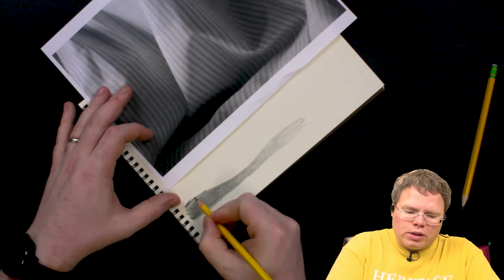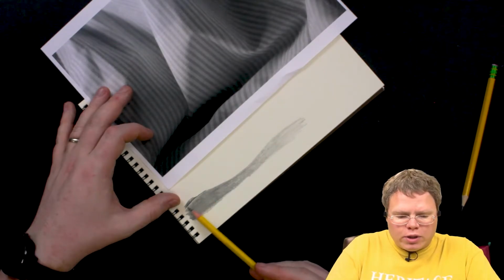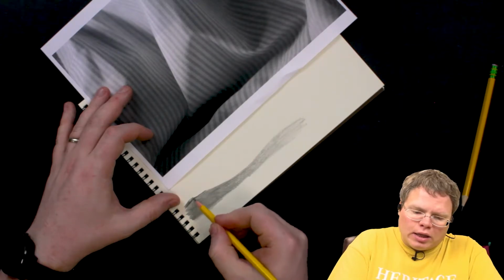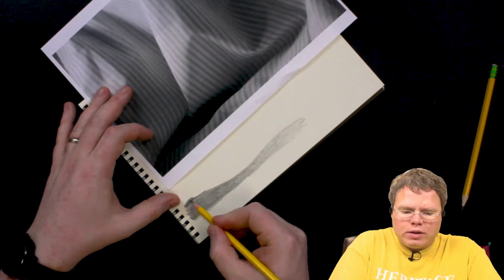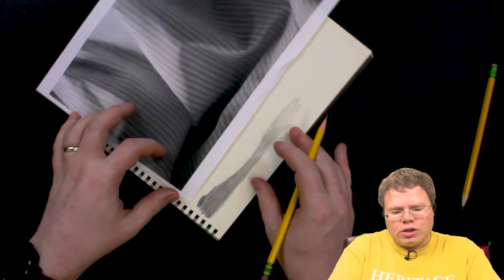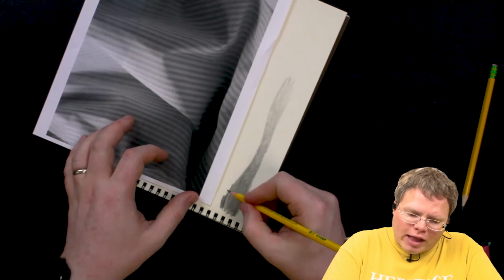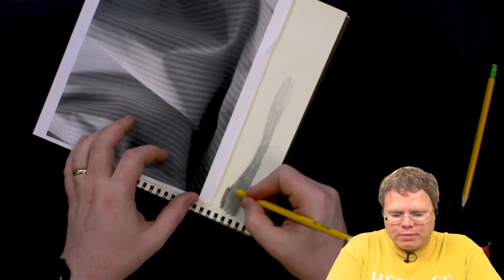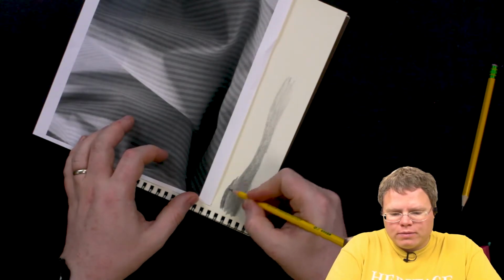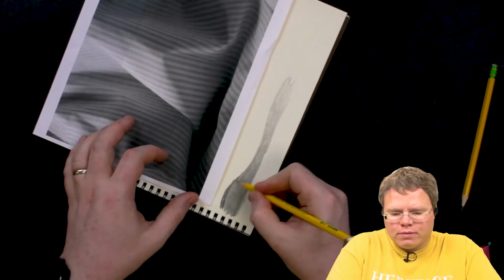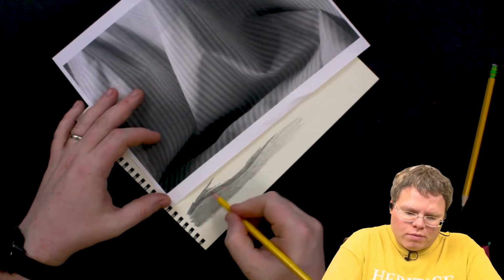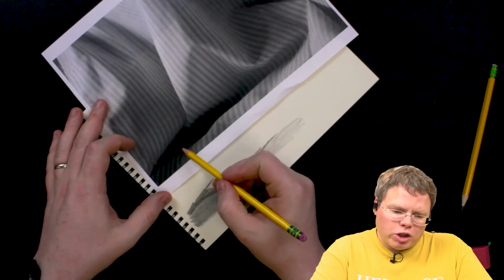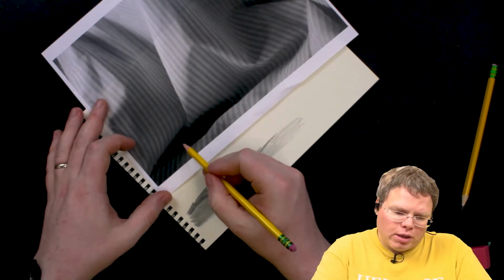And notice that if you do this correctly, it's not that there's a line between the two things. It's that there's just different values on opposite sides of the edge. And here I'm just kind of eyeballing the shape of this shadow, this completely black area.